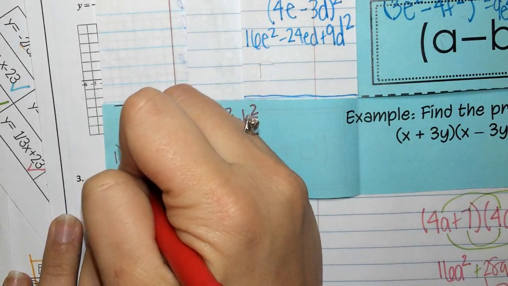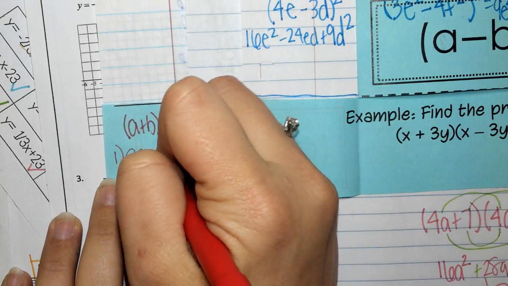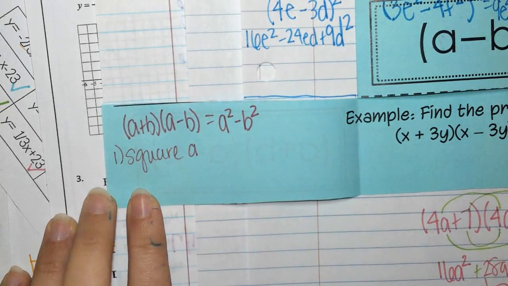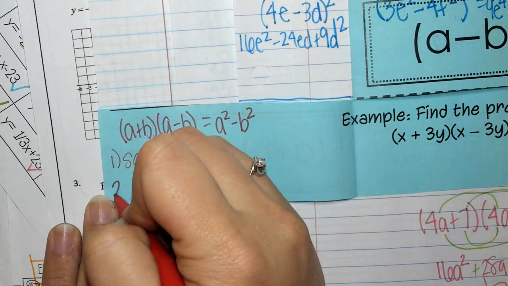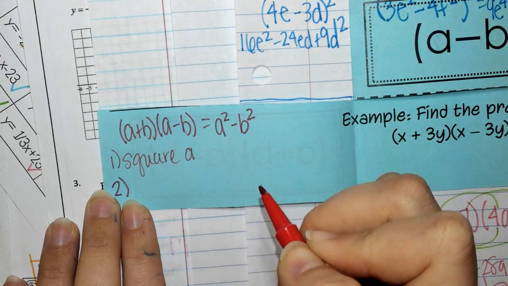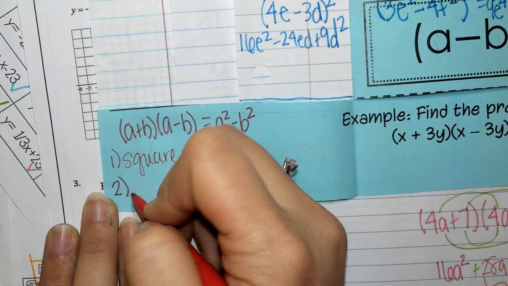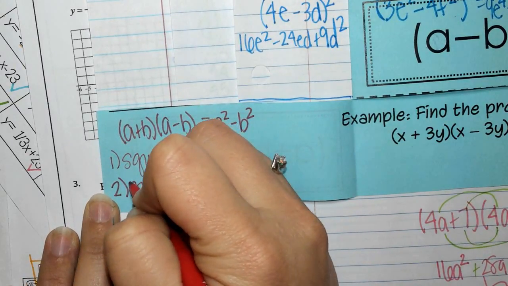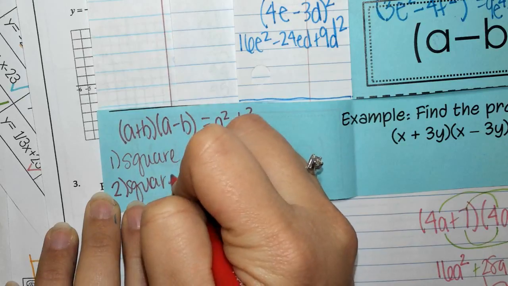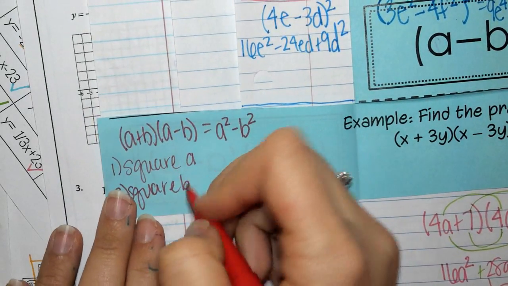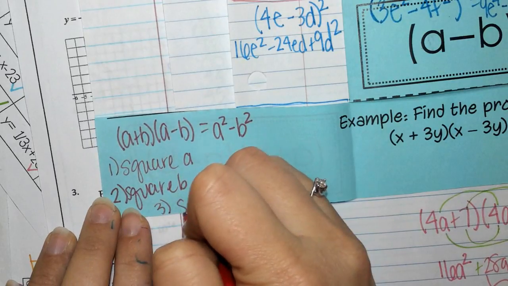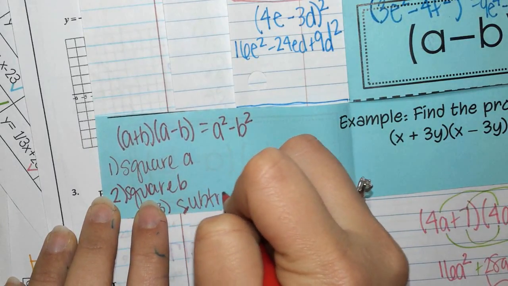The steps are: square a, the next step, square b, the third step, subtract.